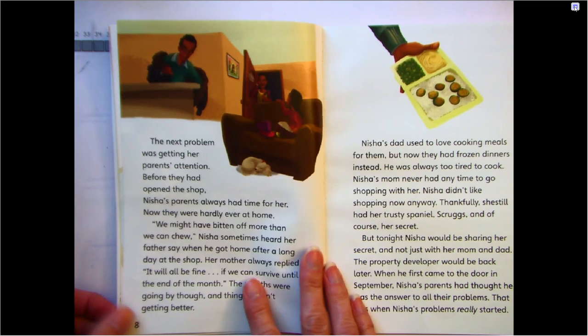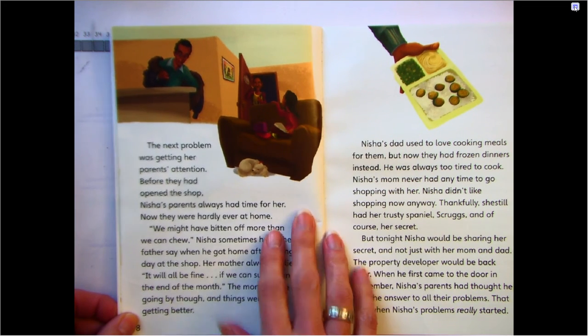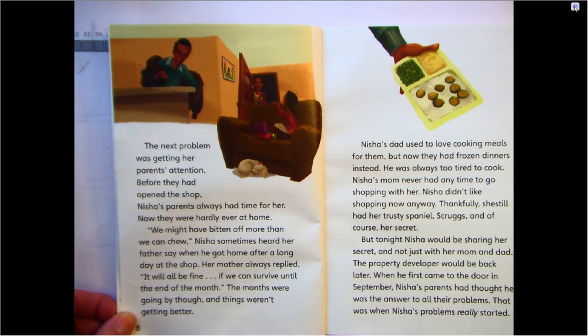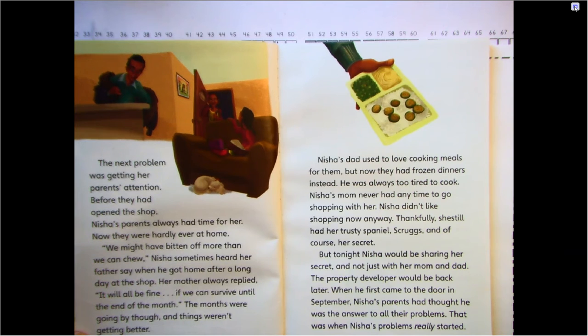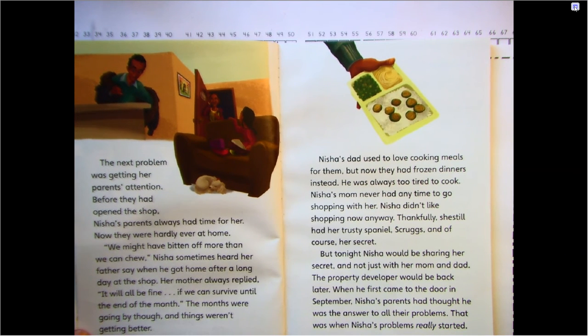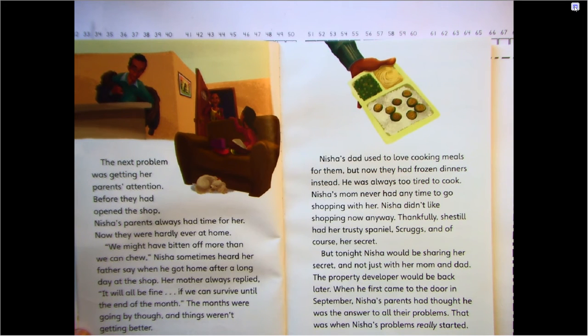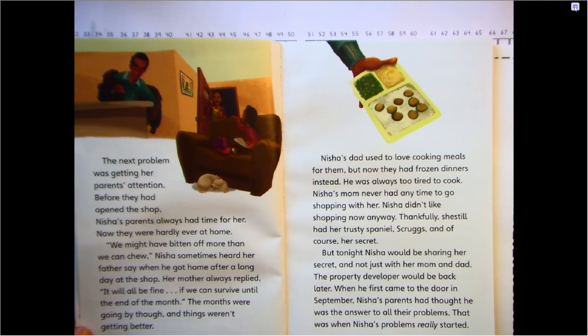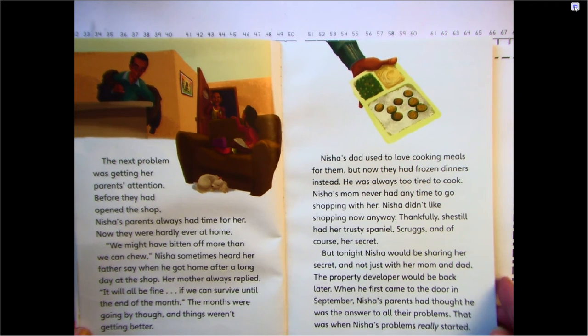Right? She might be worried about the things that are happening in her family, right? Mom is saying they have to make it till the end of the month, meaning they might not have enough money. Dad used to cook all the time, and now they're eating frozen dinners, so her parents don't seem to have a lot of time anymore. They still love her, but they just don't have time because they have some kind of business or a shop that they're working on. She's still got her dog, so she's not worried about that.